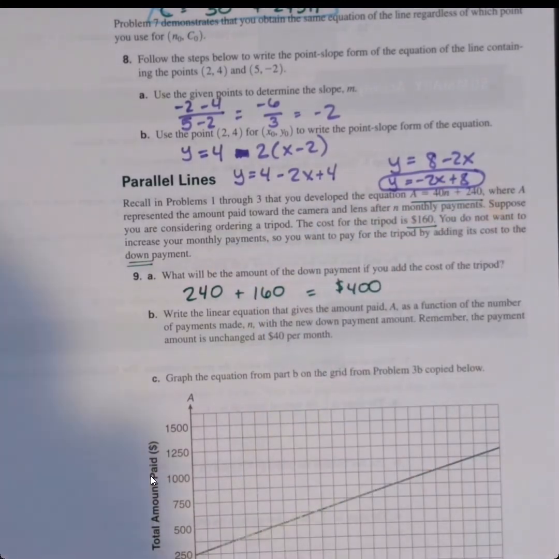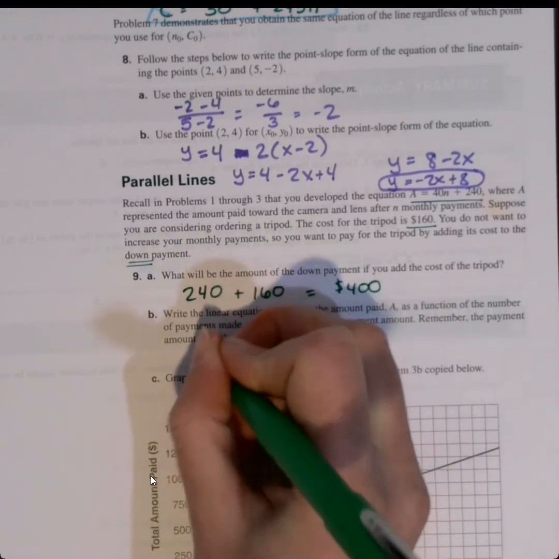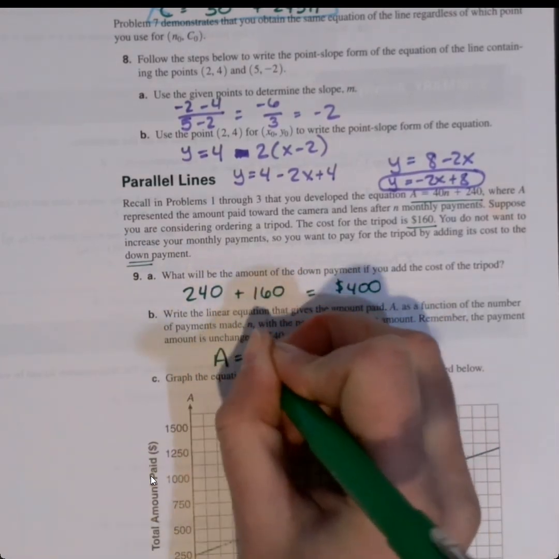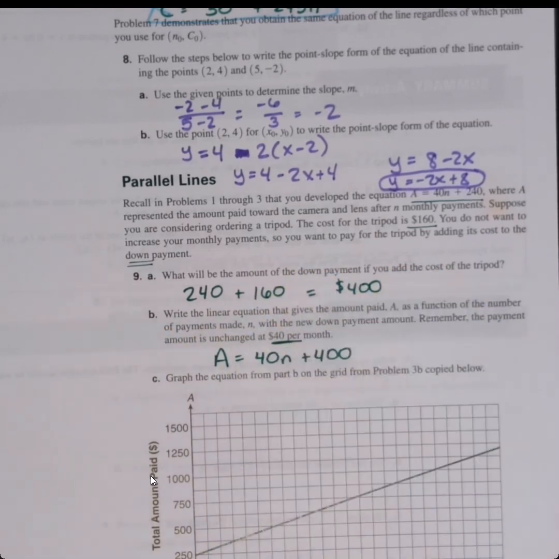Okay, so write the linear equation that gives the amount paid. Remember, our amount paid per month is unchanged at $40. So A equals, it's 40n still, but this time plus 400 because our down payment has increased.